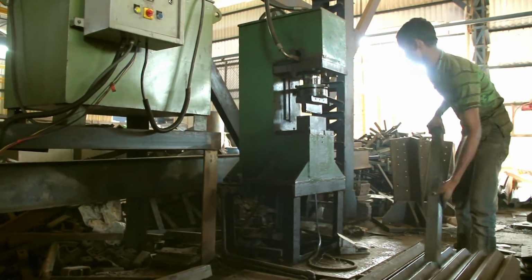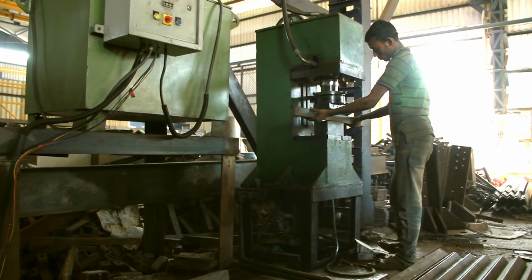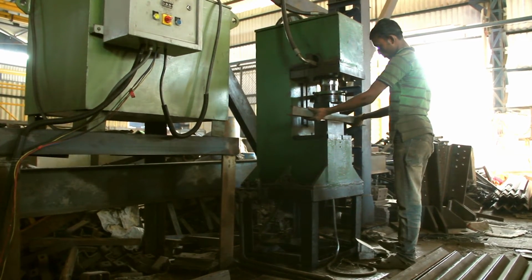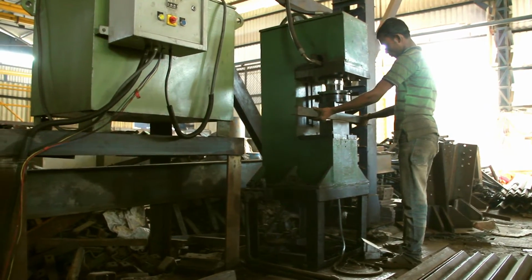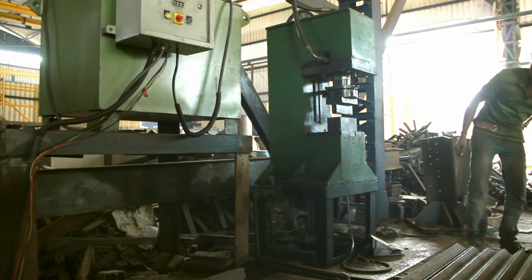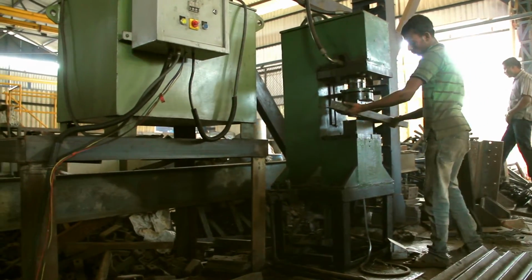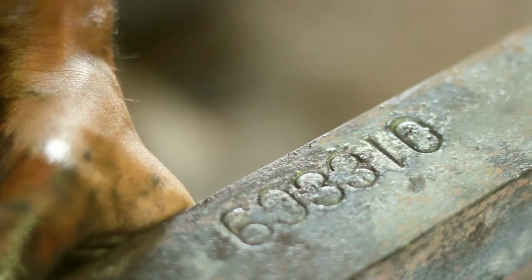Once the product is notched, it is sent for stamping. The stamping process is for the identification of the product name. The angles, channels and plates fabricated are uniquely coded to identify which product is to be used where. The code to be stamped is always provided by the client. The pressure exerted by the stamping machine is 200 to 250 tons.